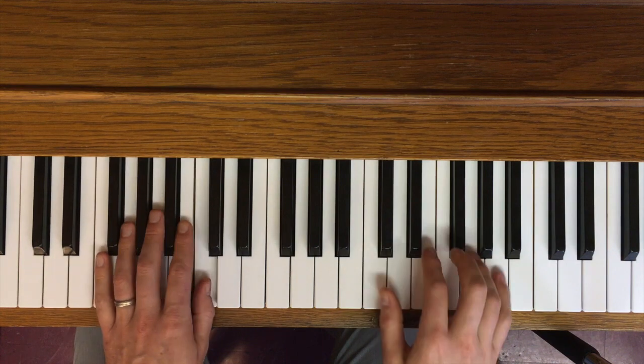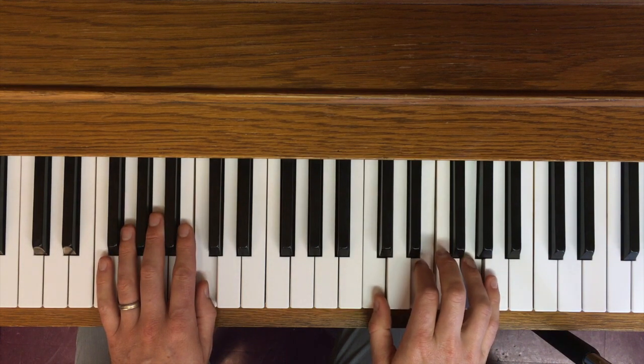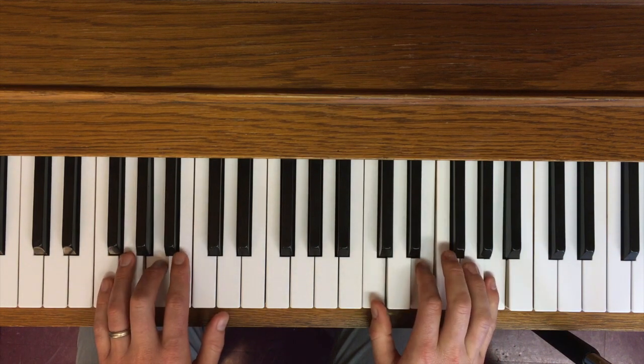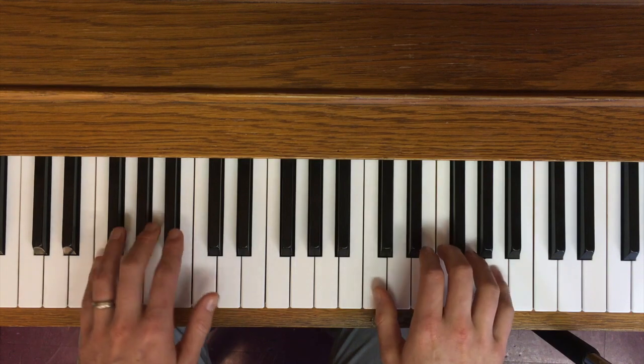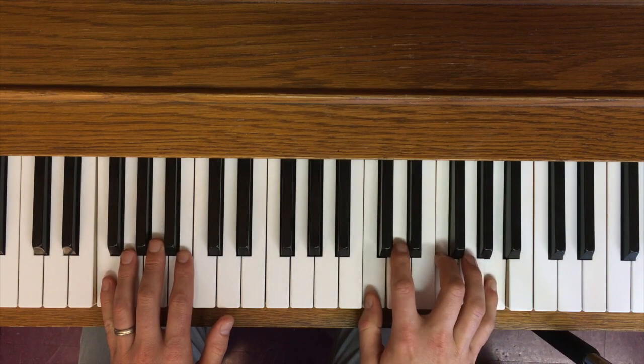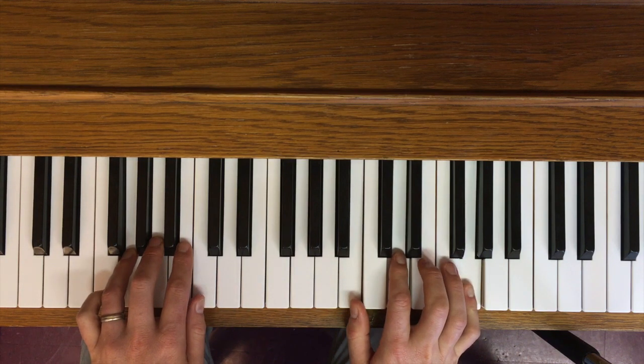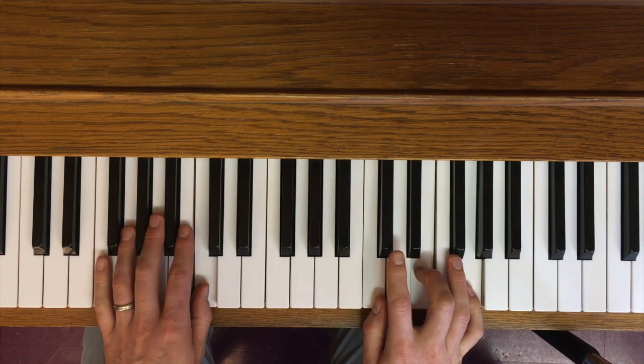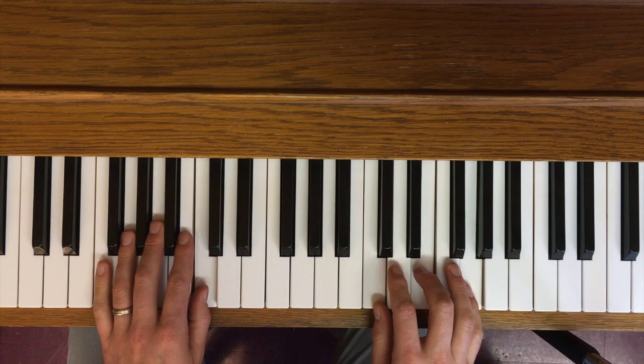So starting on 1, the next chord that comes after is the 6th chord, minor 6, then major 4, then major 5, and it just repeats. So let's take a look more closely at how this works.